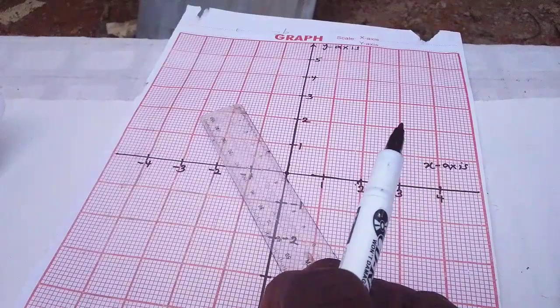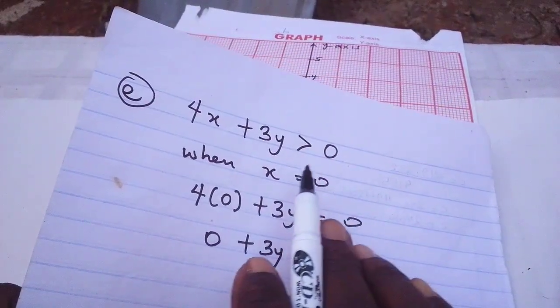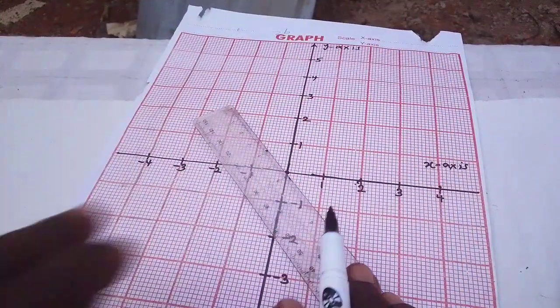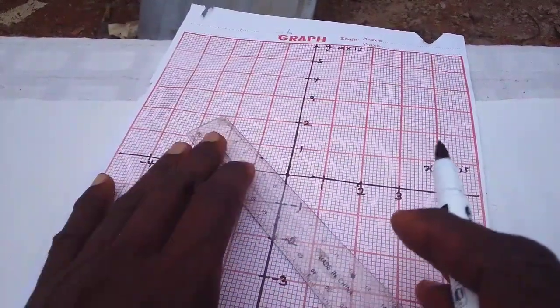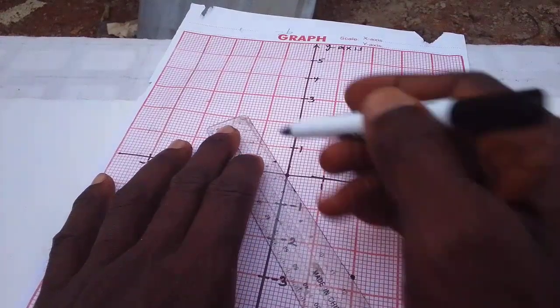No, it cannot be a straight line, because this one is just greater than, there's no equality sign. You join it together with a broken line.